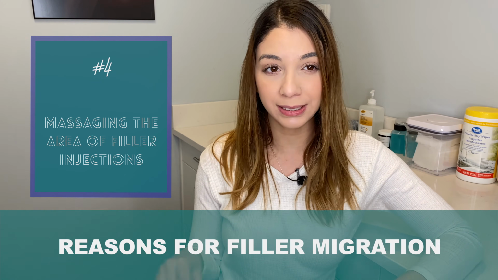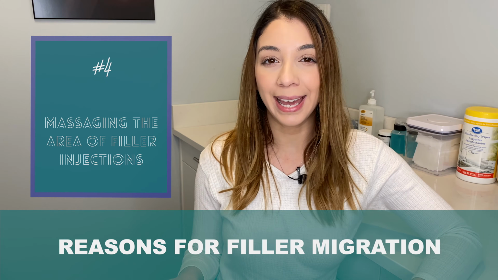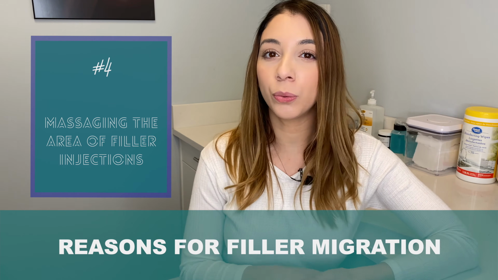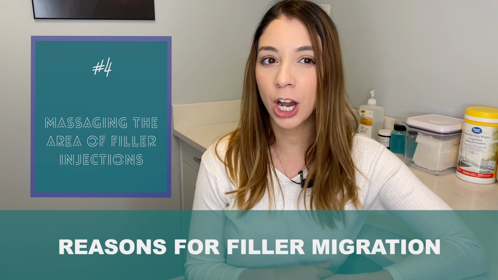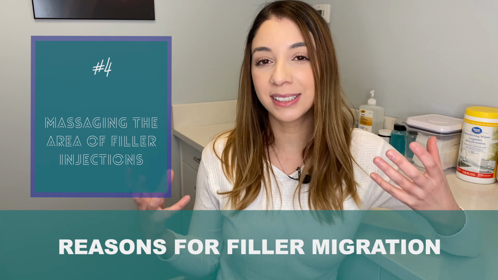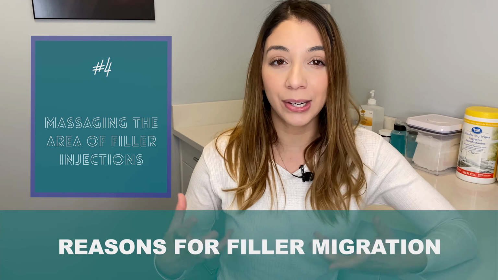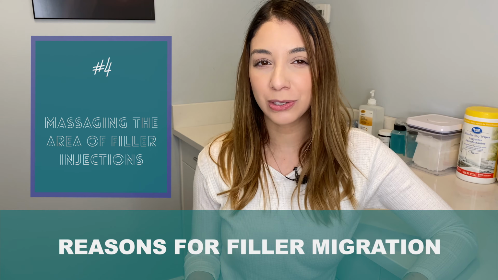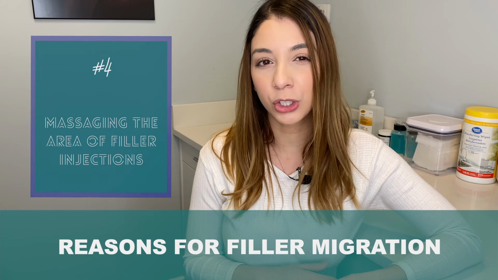I massage once in a particular motion, and that's pretty much it. I don't expect the patient to go home and massage. Again, the filler is settling into that area and we don't want to disrupt it too much. So don't go home and massage your own lips.